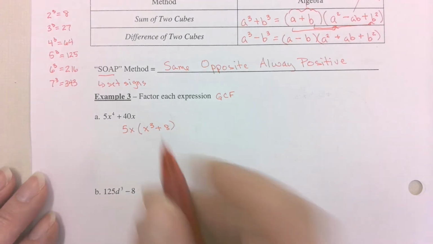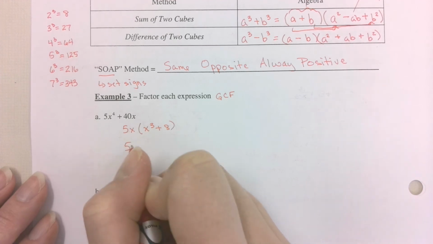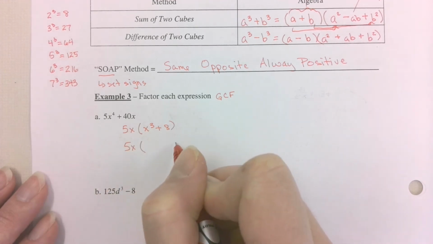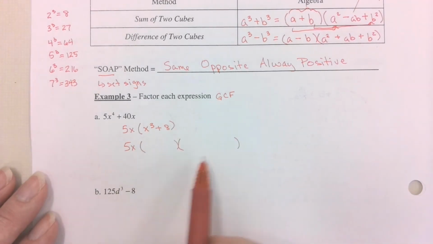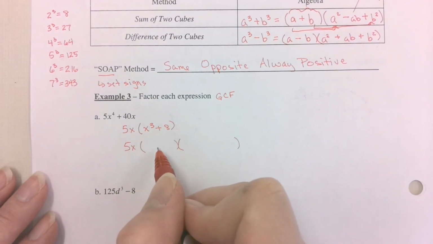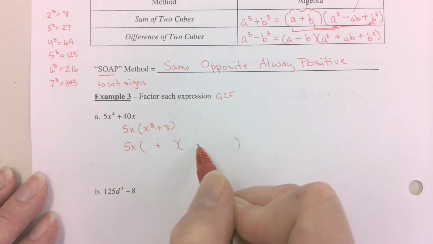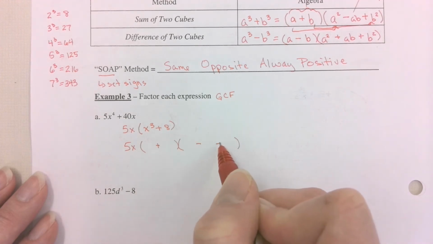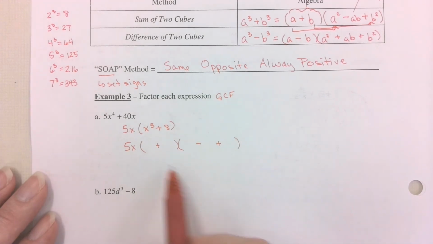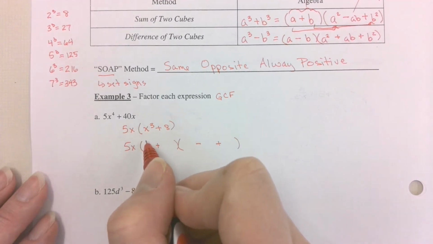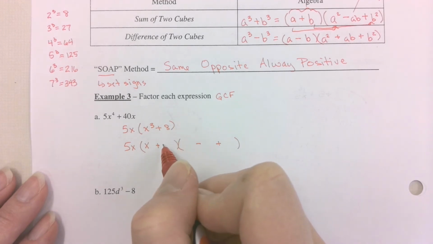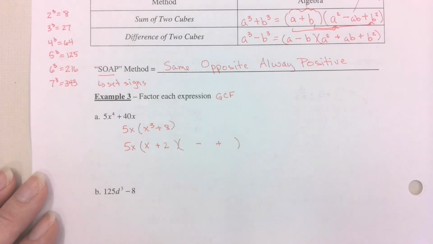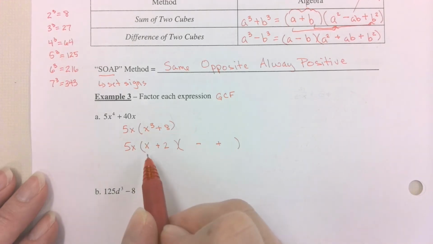They're both cubic. So I'm going to come in, I'm going to keep my GCF as always, and I'm going to prep my factoring. So I have my binomial, my trinomial. I keep the same sign, then the opposite and always positive. So same, opposite, always positive. I take the cube root of my first term and I drop it here. I take the cube root of 8 and I drop it here. To build this back up, I base everything on my root.